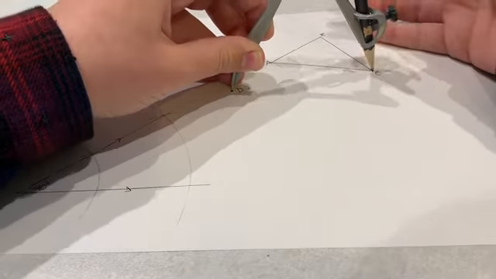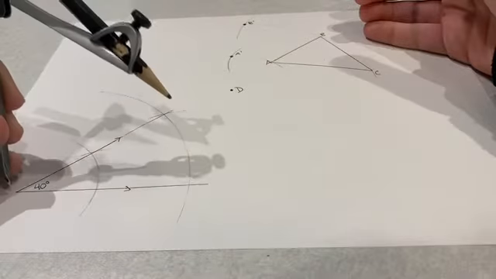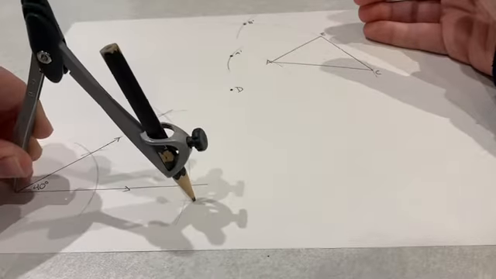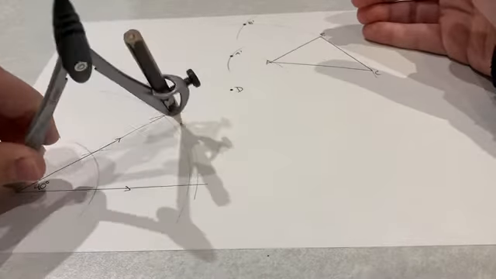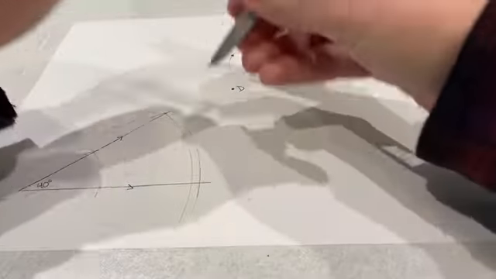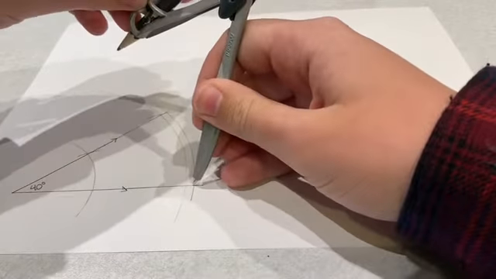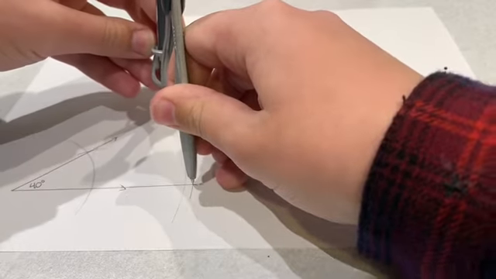Stretch your compass to C, make an arc, go on your reference angle, make another arc, and measure the opening one last time.